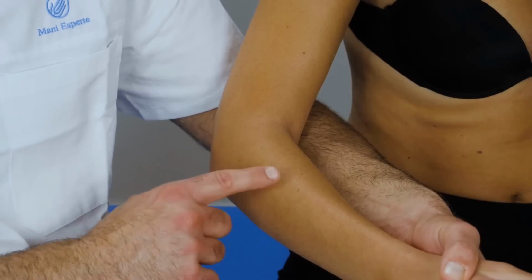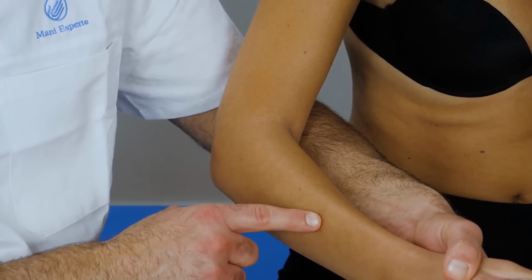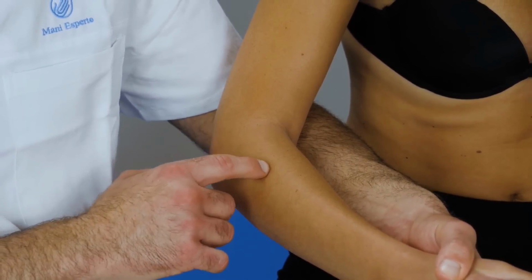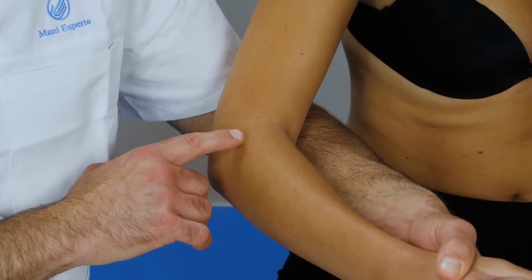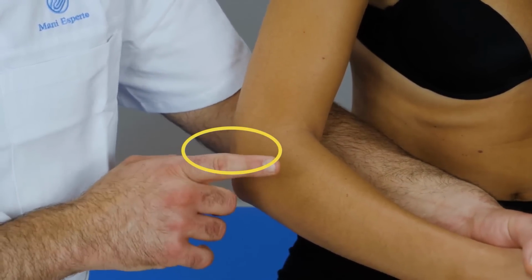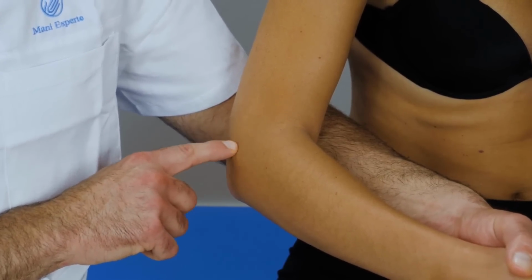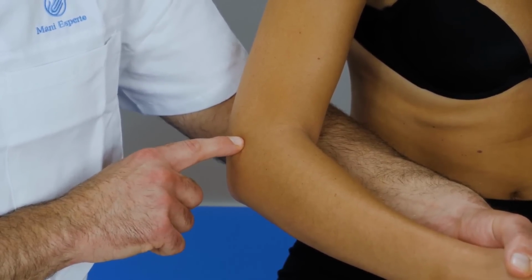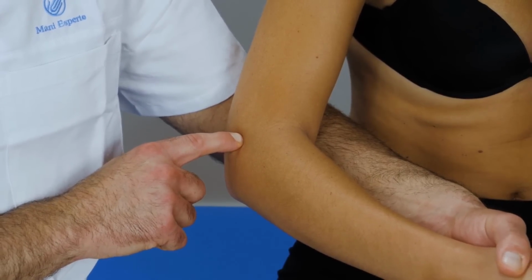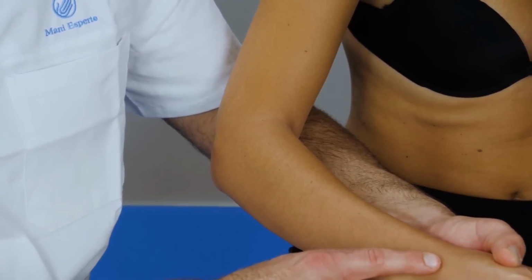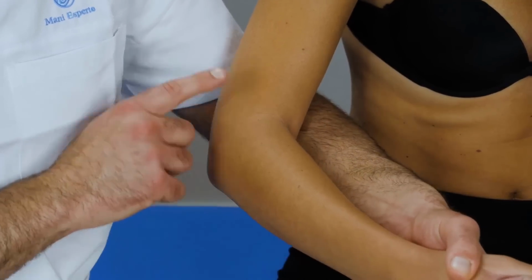We place comfortably the arm of the patient and we go on the lateral side to locate the lateral epicondyle, where we know that we can find the extensors. Following a distal line, we can find the distal insertion of the long radial carpal extensor and the short radial carpal extensor.